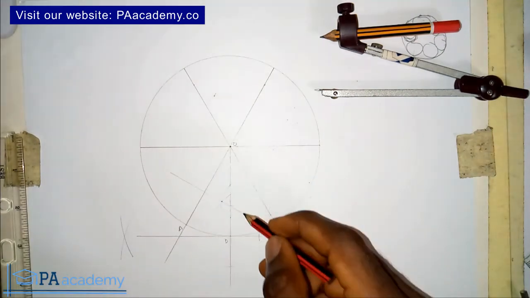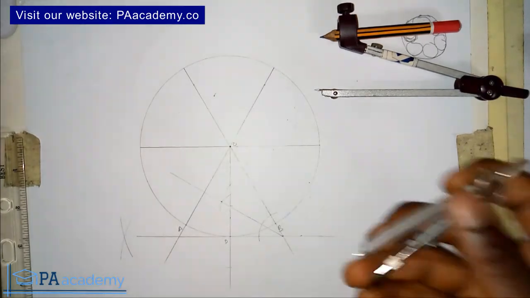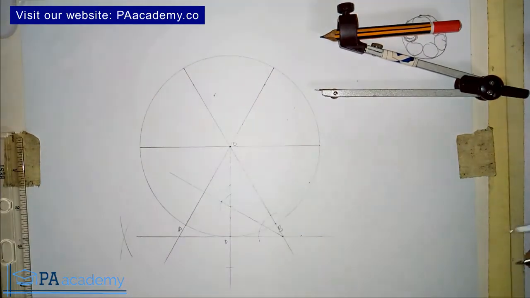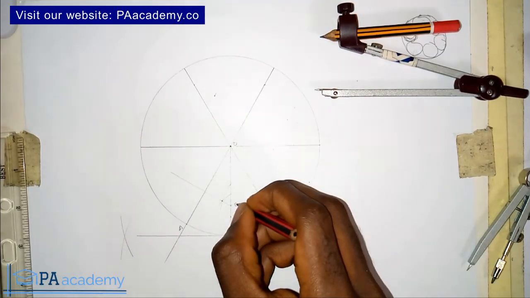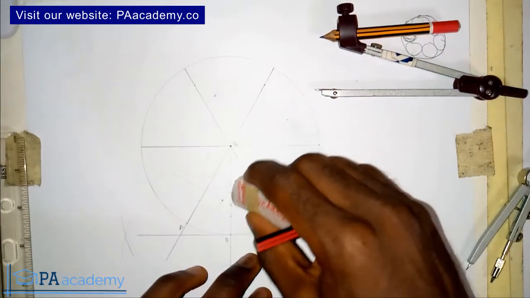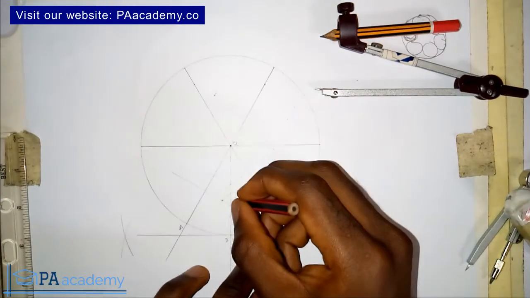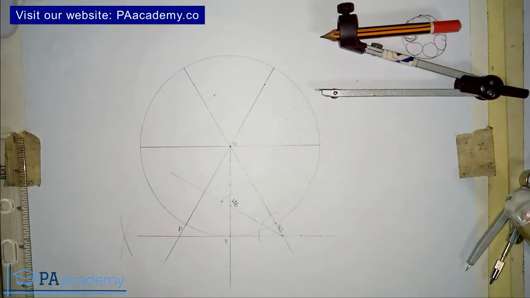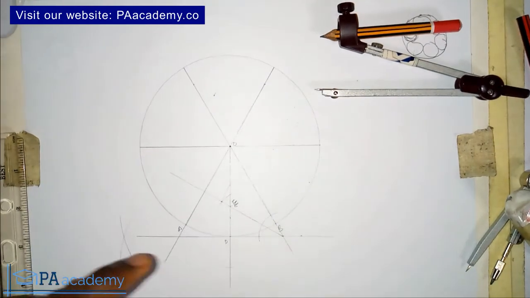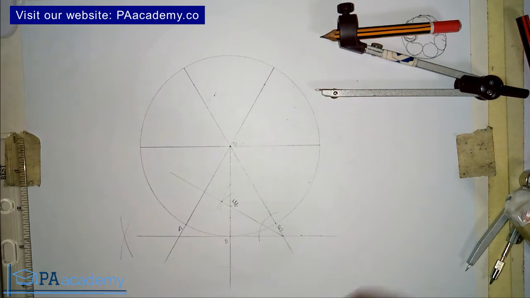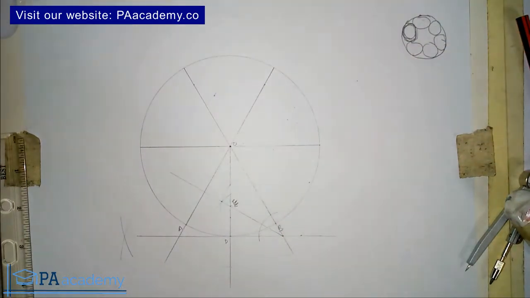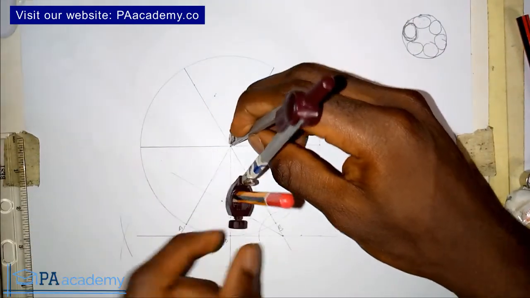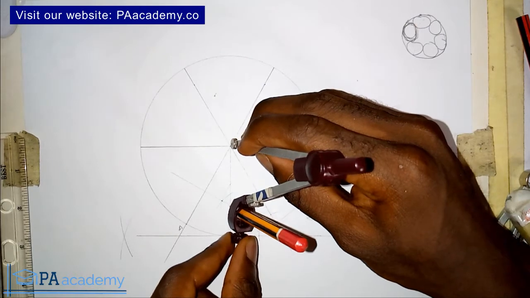Now this line that I've just drawn, it is touching this line OD at those points. Let me call that point E. Now we already know that point E represents the center of the circle that we are going to be drawing. For us not to repeat what we've just done for every other sector, you pick your compass, the distance OE. The distance OE, you are going to use it to draw a circle.